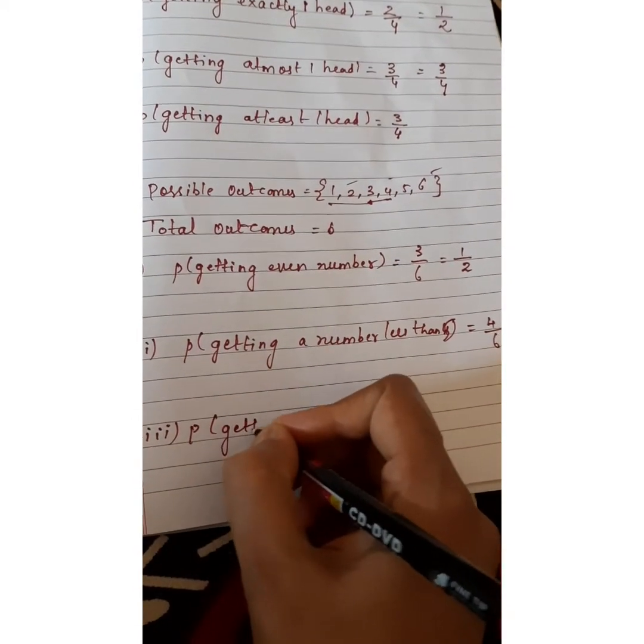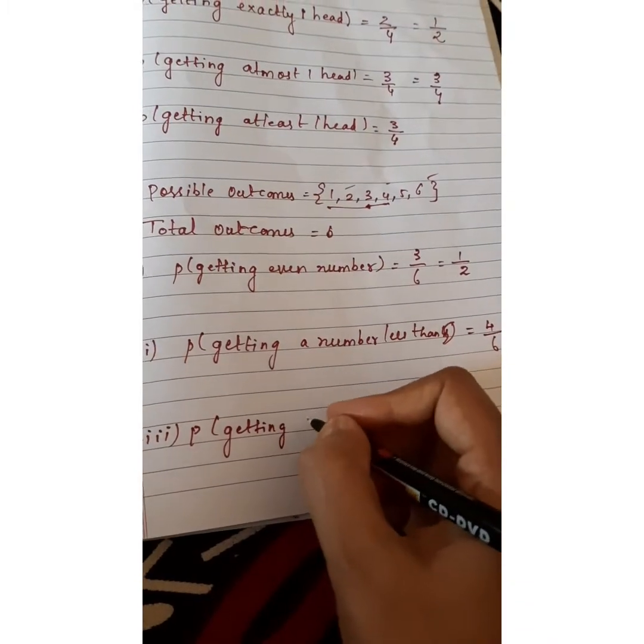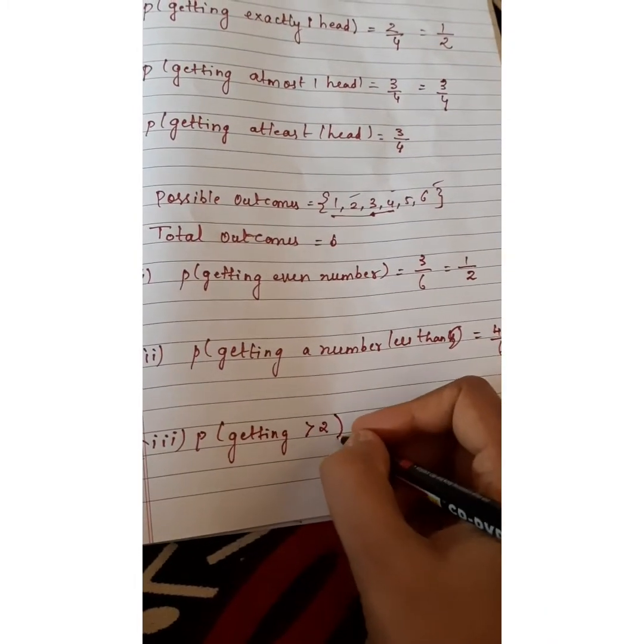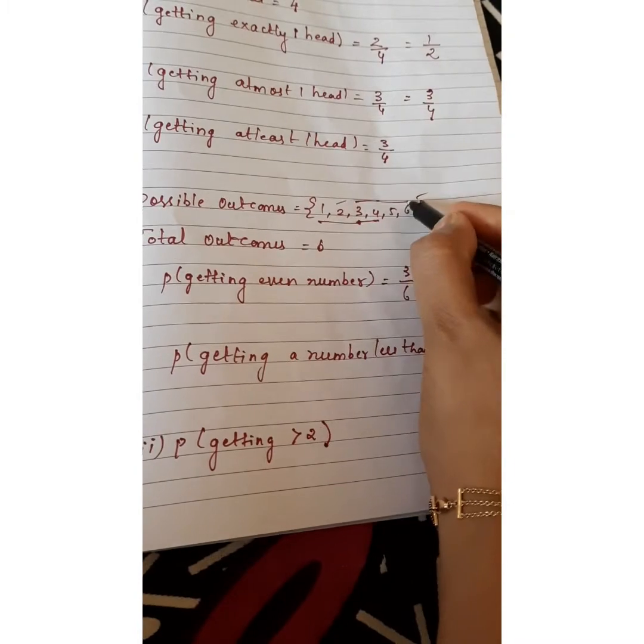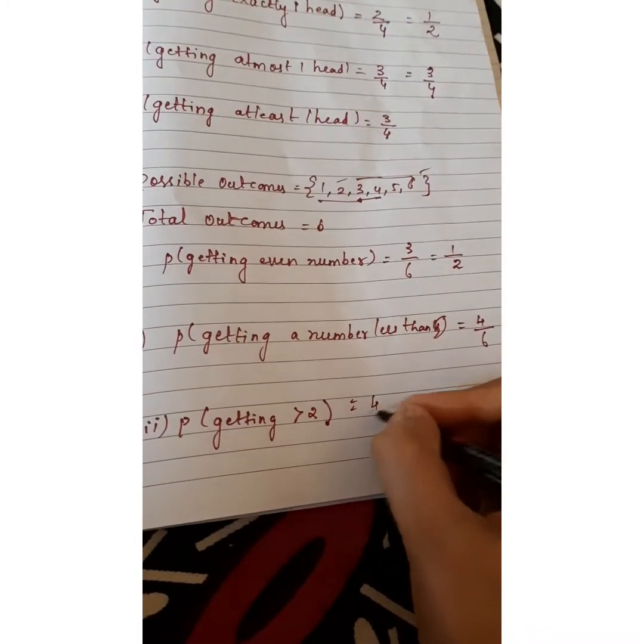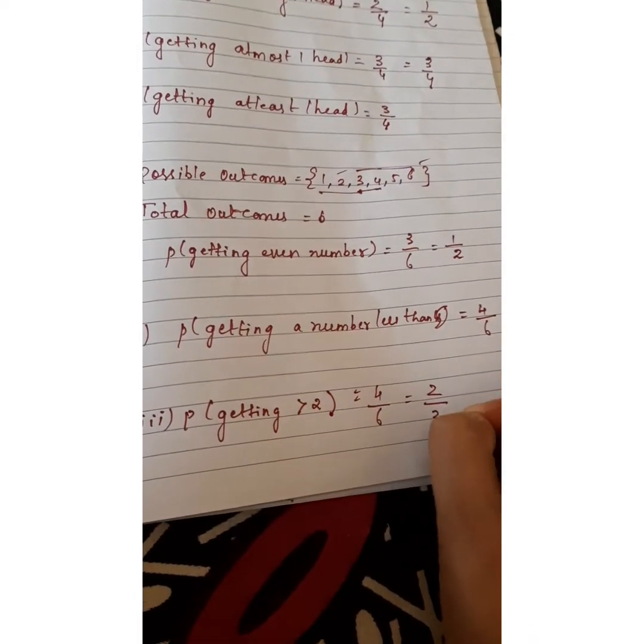Probability of getting a number greater than 2. That's again going to be 3, 4, 5 and 6. 4 by 6. That's going to be 2 by 3.